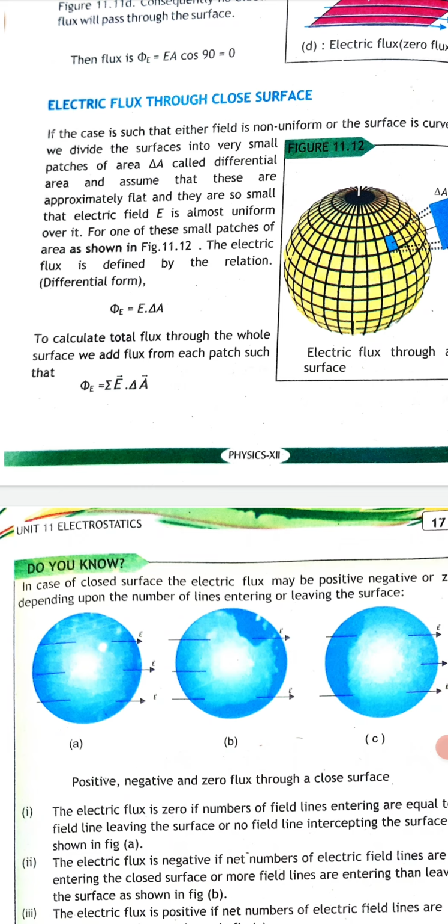So in order to add the discrete quantities, we use the sigma or summation symbol, and in order to add a very small continuously changing quantity, we use the symbol of integration. This is the difference between integration and summation. In fact, both have the same output, but in case of sigma, the quantities are distributed discretely.